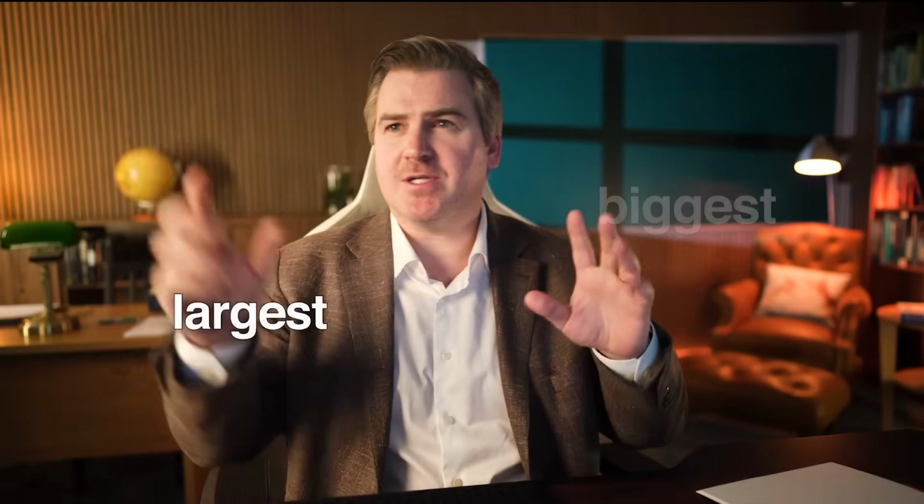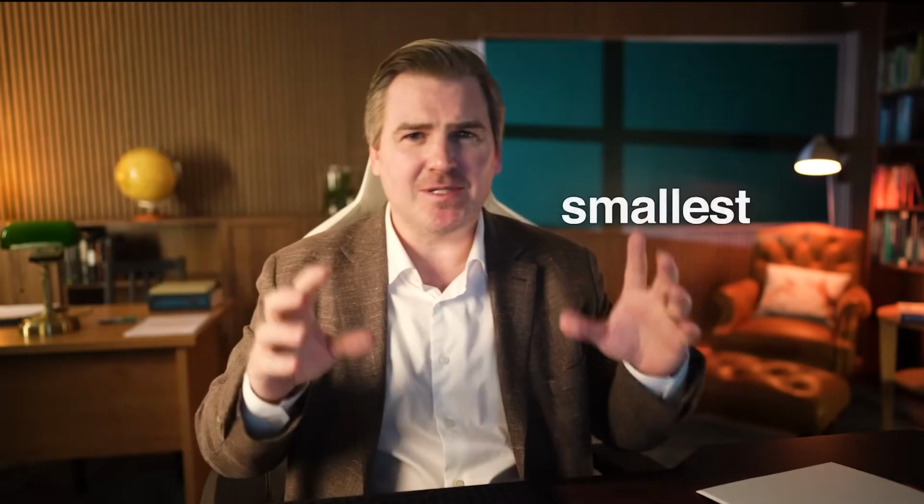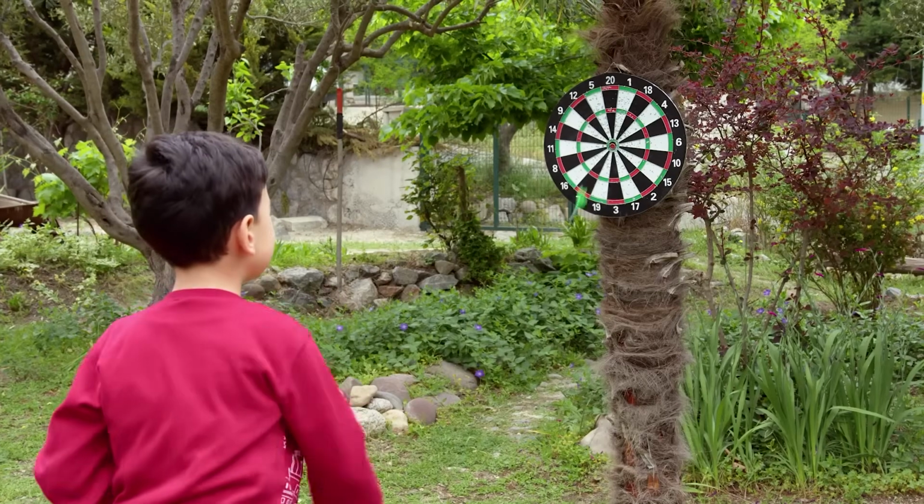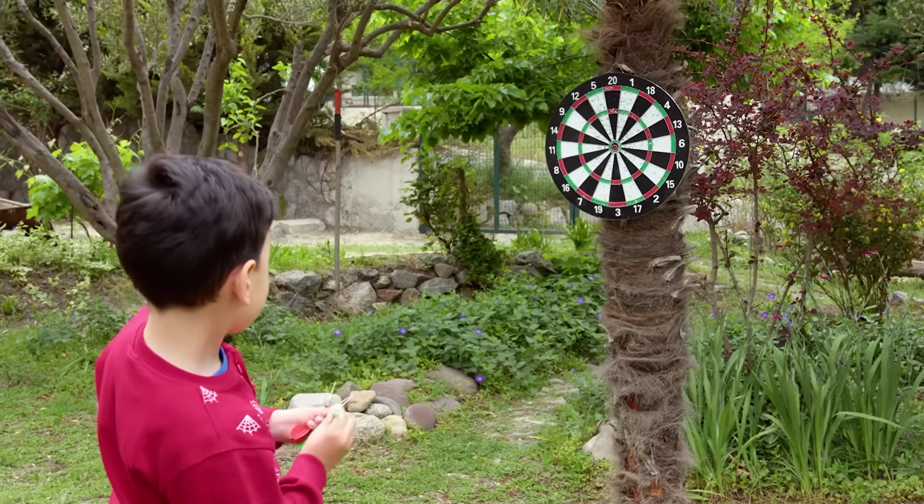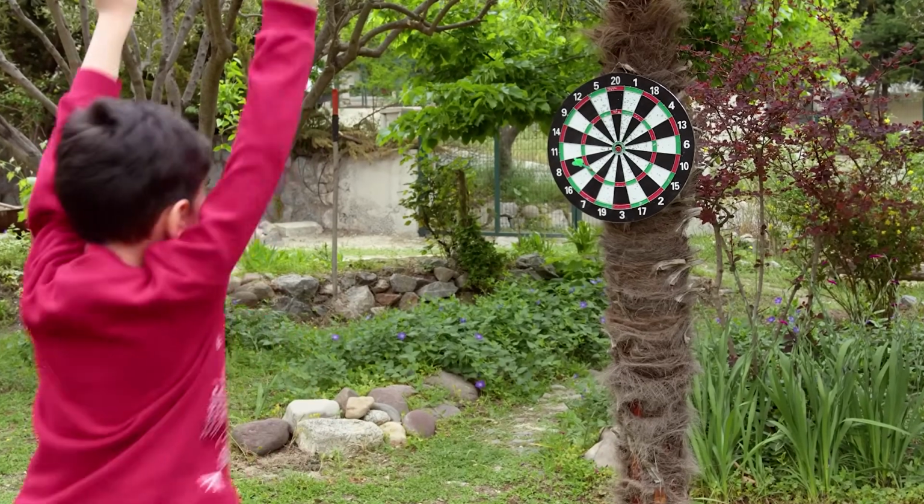And we need to think about why students make these mistakes. When I speak to students in the classroom and say, why did you do that? Why did you do this? They often say, well, I've been taught just to look for the biggest, the largest, the biggest increase, the smallest thing. And they just throw lots of darts at the dartboard and hopefully they hit something. That's not how you should approach this.